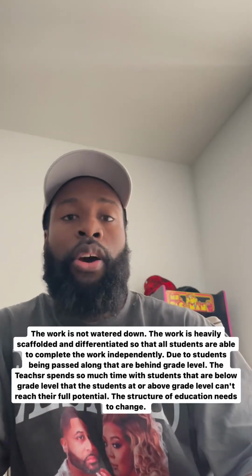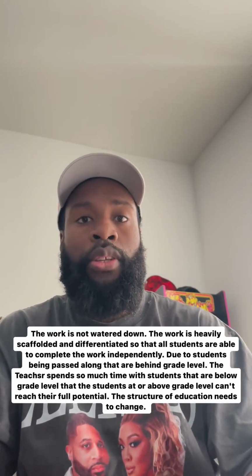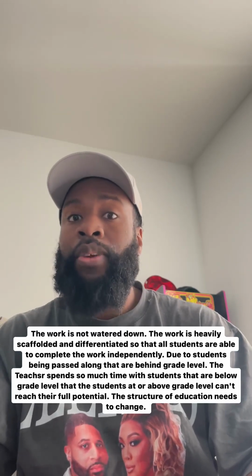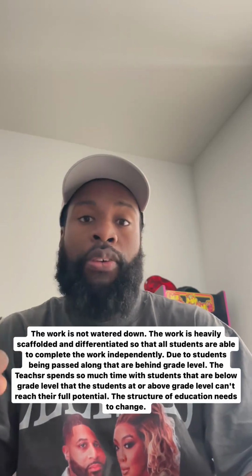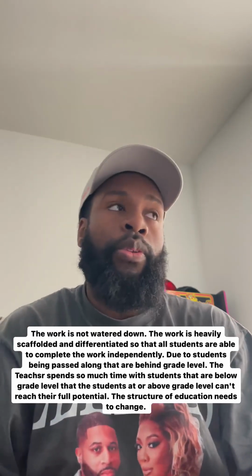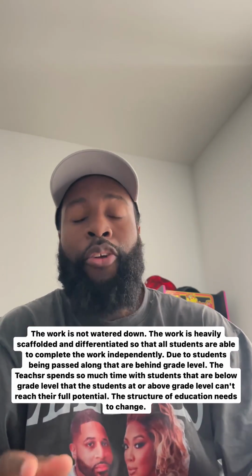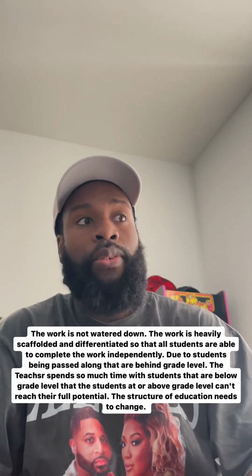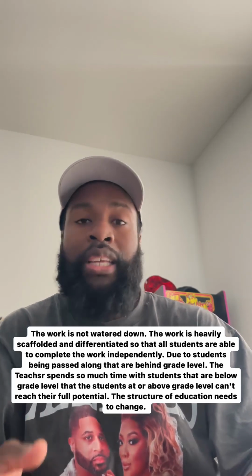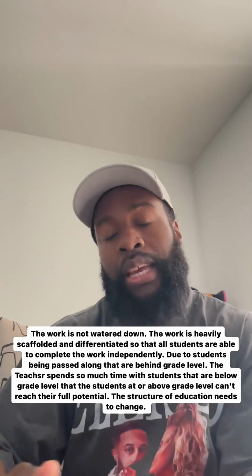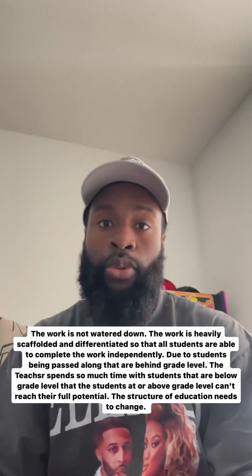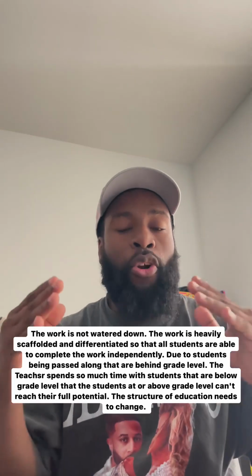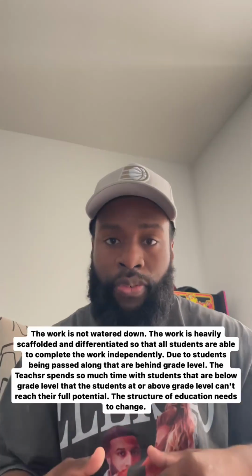The statistics are that 32% of students are on grade level in math, right? 28% are on grade level with reading. So 3 out of 10 students basically are on grade level. So in a class of 30, that's 9 out of 30 kids on grade level, right? So you really can't give everybody the same work because they won't be able to do it. So it puts teachers in a position to have to over scaffold, over differentiate.